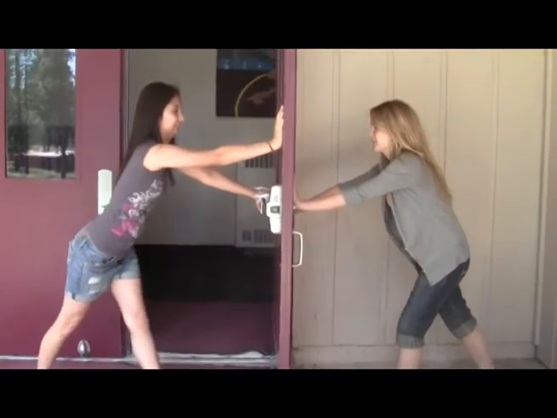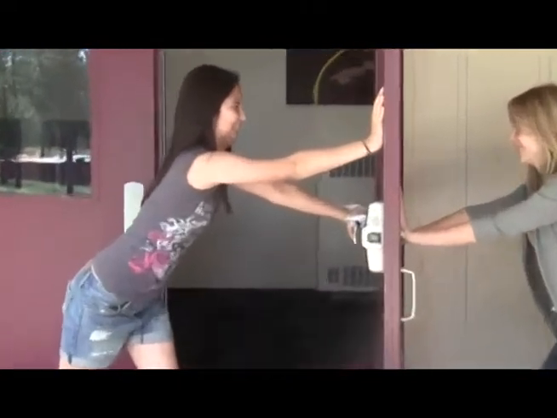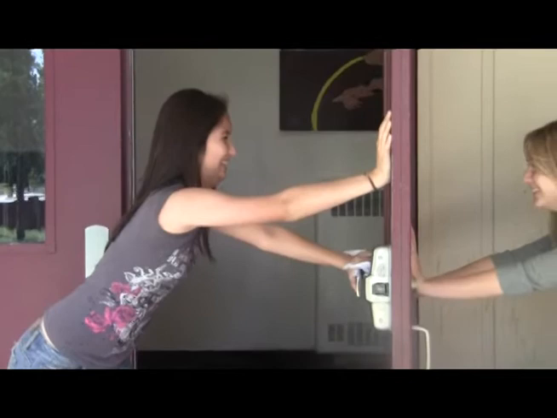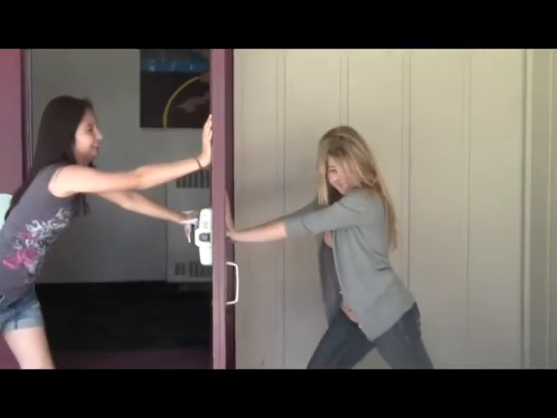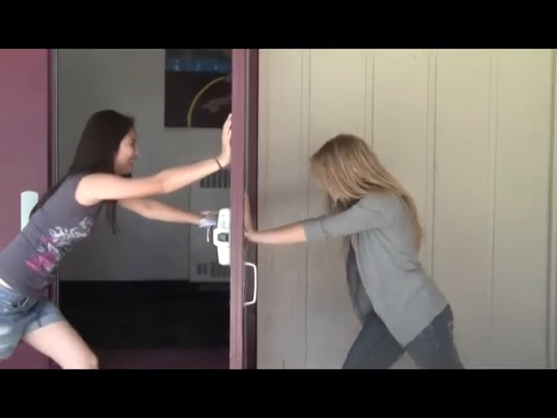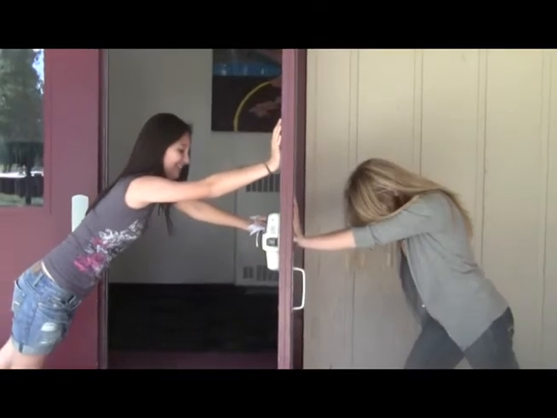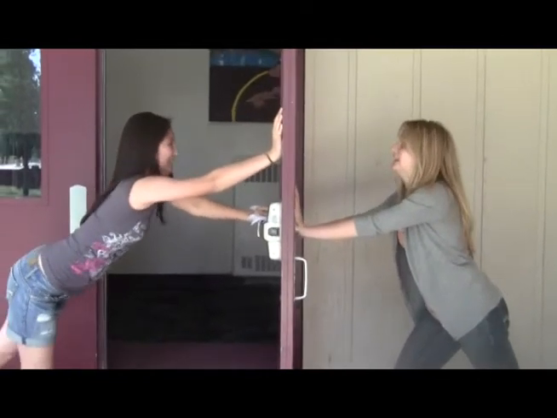Here we have force 1 and force 2. Force 1 is Asia, and she is pushing on the door. Force 2 is Heather, and she is pushing on the door with the same amount of force. Thus, the door does not move.